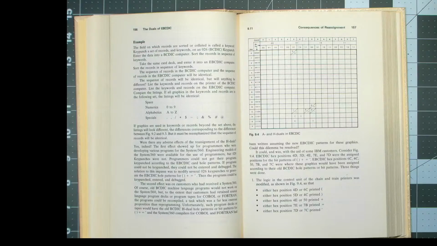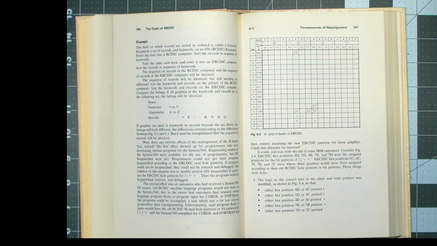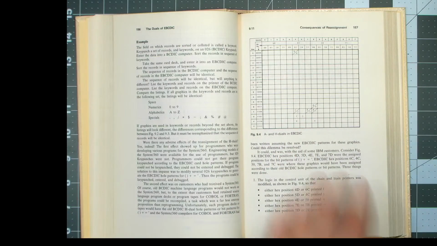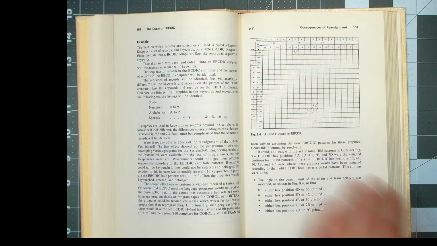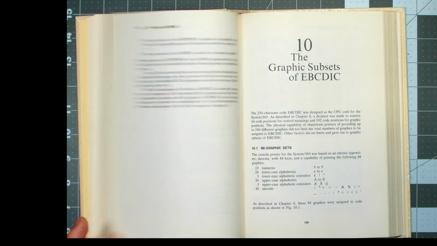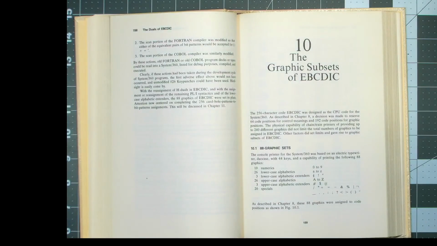Oh, the duals. Yes, look at all of these. Look, plus, where does it go? What a question. Oh, the consequences of reassignment. Backwards compatibility, everybody. You make one decision on your printer chain in the 1940s, and somehow, decades later, you're still building mainframes that have character sets that have been affected by the decisions of whoever put together that printer chain.